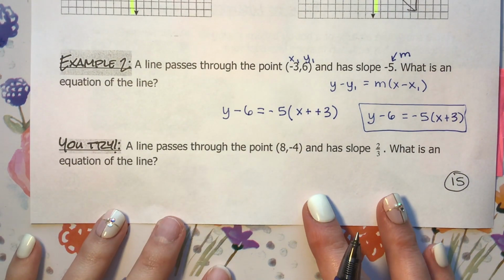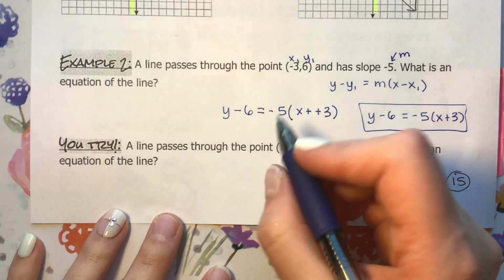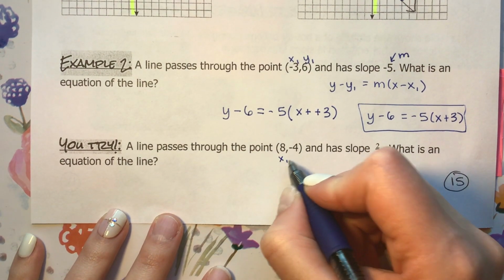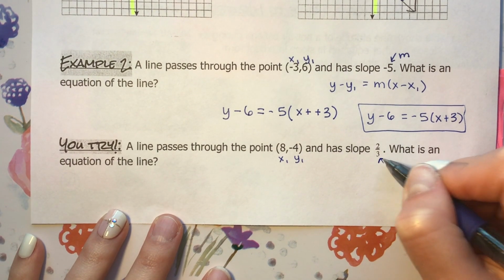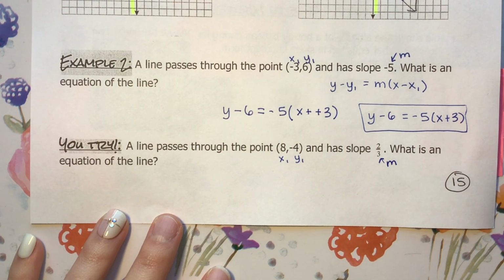Let's do that again. Okay, so now we have my point being x1, y1, 8, negative 4, and my slope is 2/3.